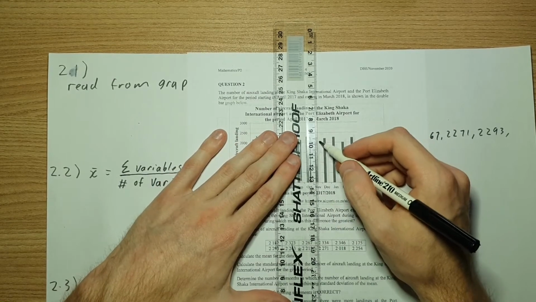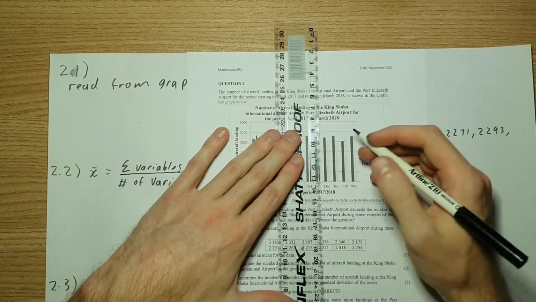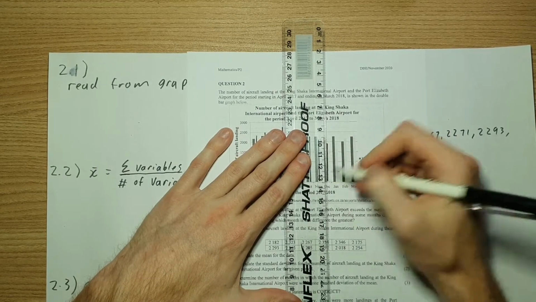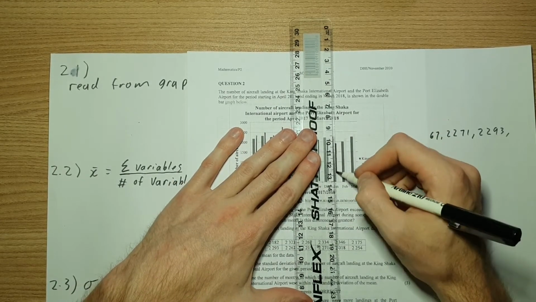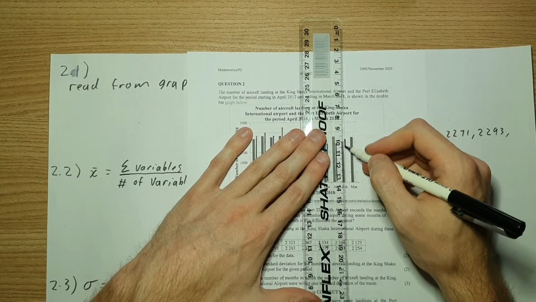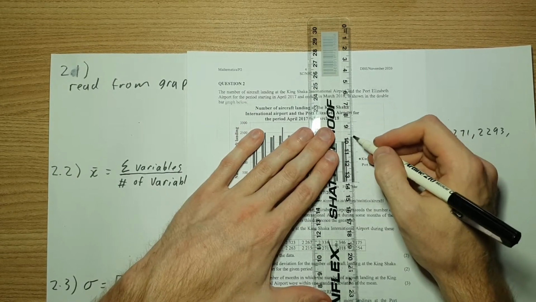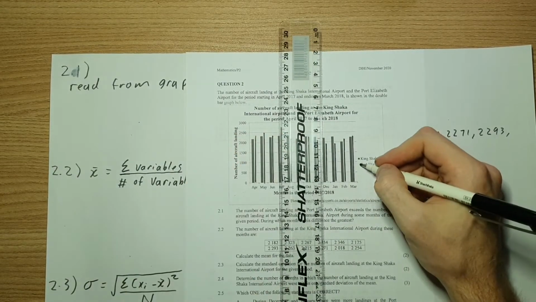These lines I'm drawing indicate the landings at the Port Elizabeth airport, just to make it slightly clearer for you to see. Over there, and I'll put a dot there.